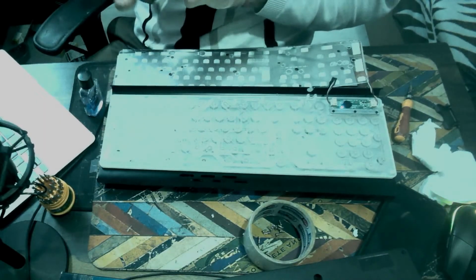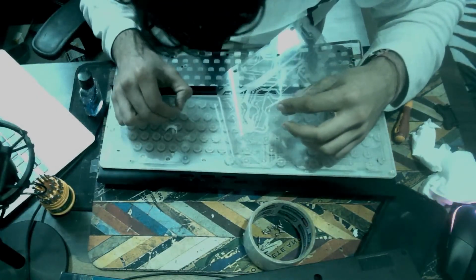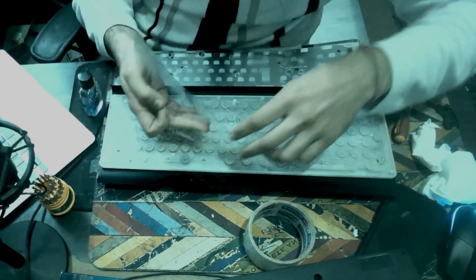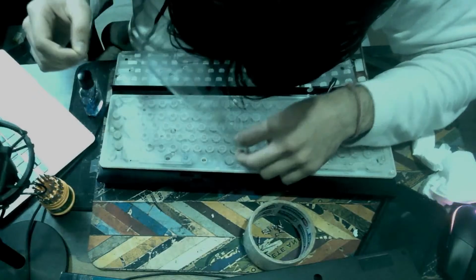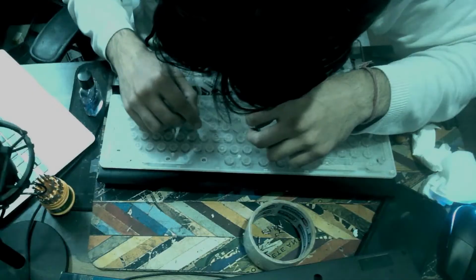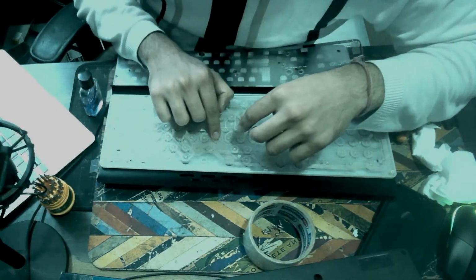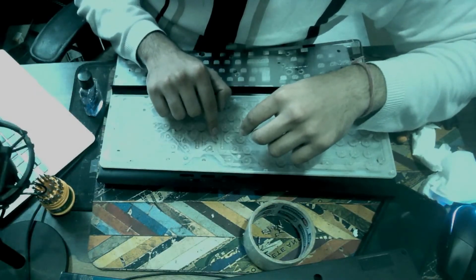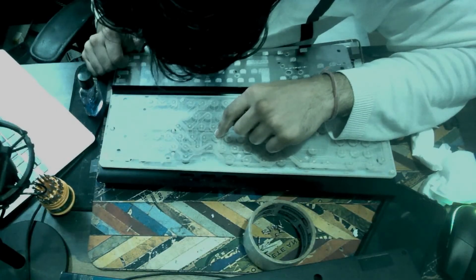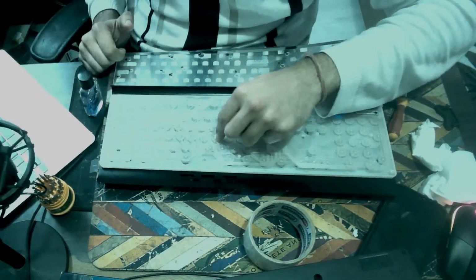I am pretty sure there has to be a contact between this, but it is not logging it.